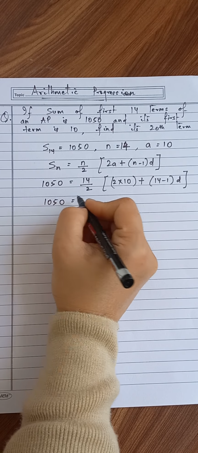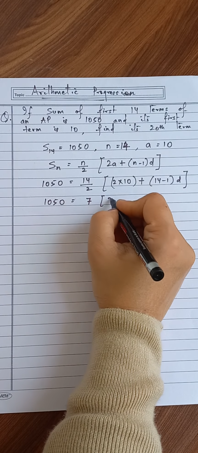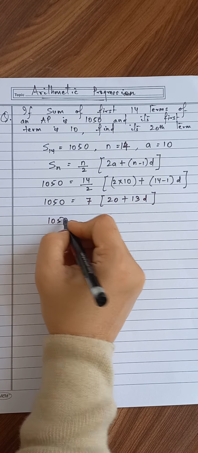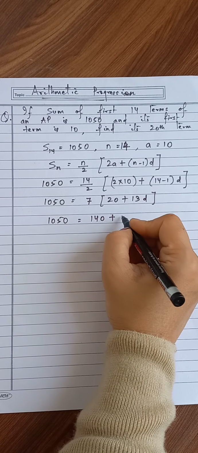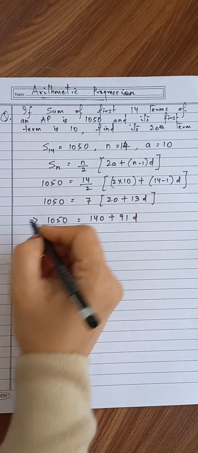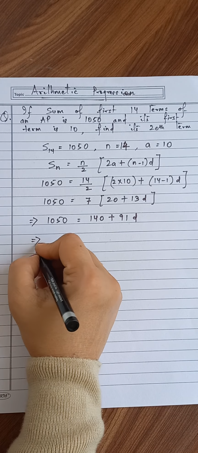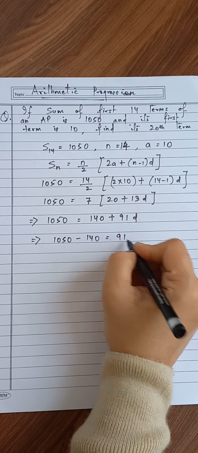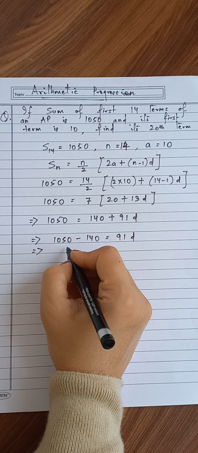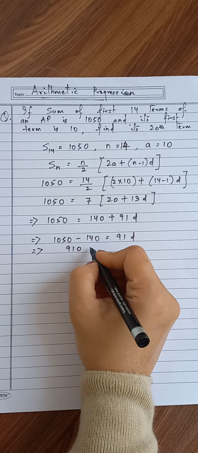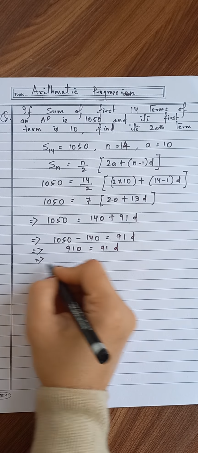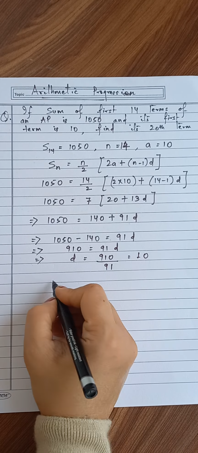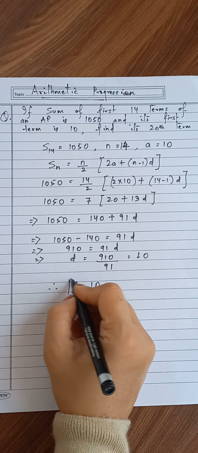It becomes 1050 equals 7 into 20 plus 13d, so 1050 is equal to 140 plus 91d. That's how we come to the end of this solution: 1050 minus 140 is equal to 91d. If you subtract these values, you will get 910, and that is equal to 91d. So from there you can find the value of d: 910 divided by 91 is equal to 10. Therefore the value of d will be 10.